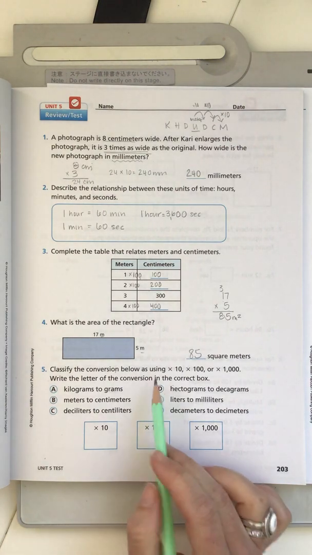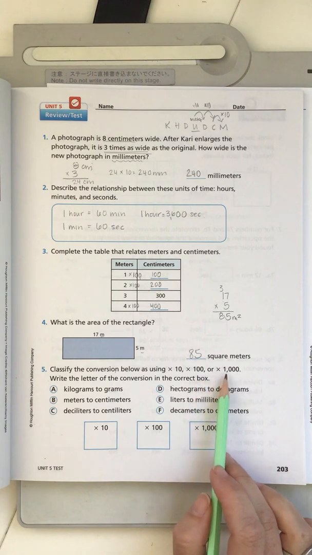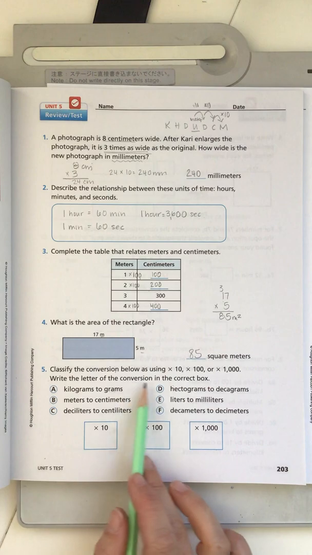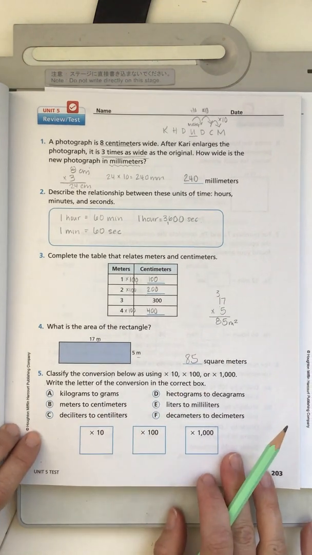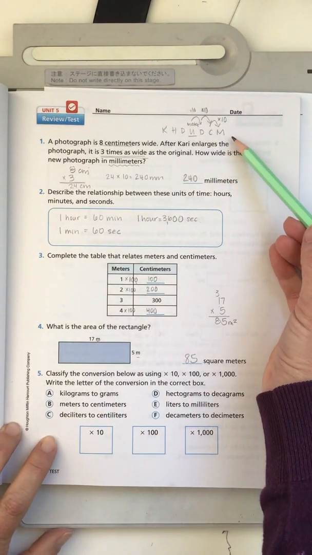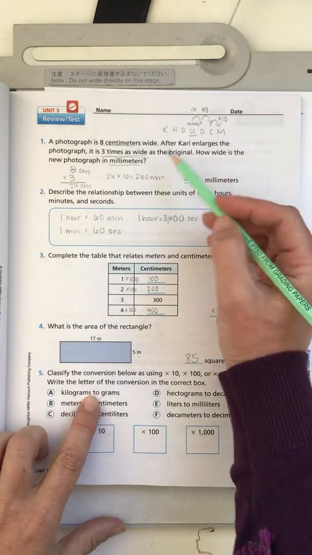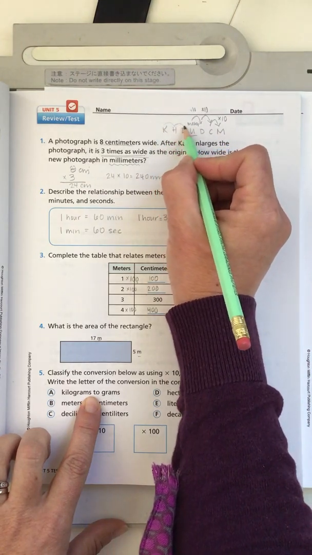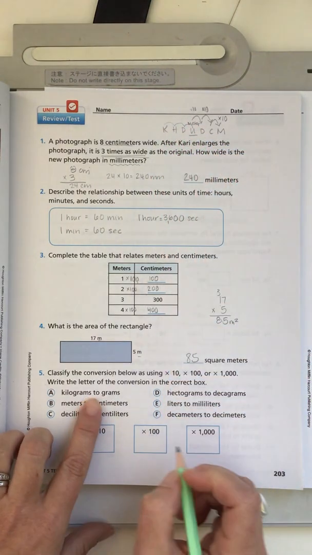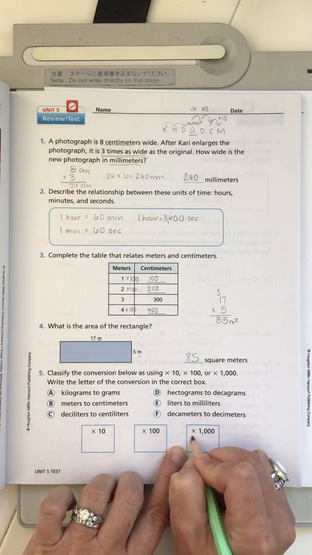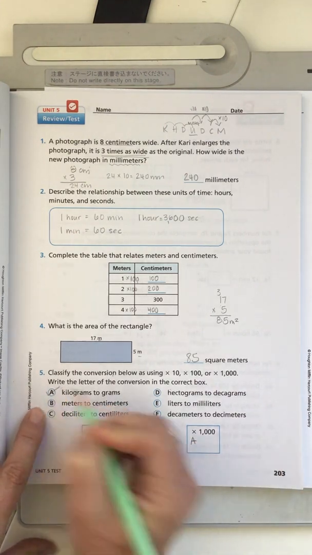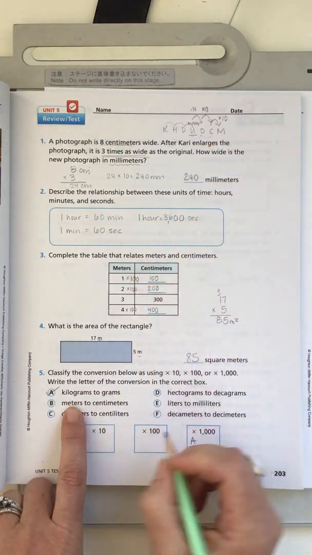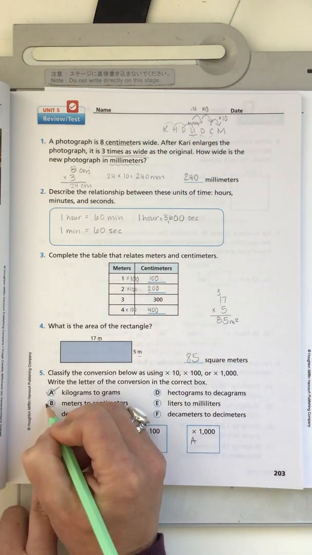Classify the conversion below using times 10, times 100, or times 1,000. Write the letters of the conversion in the correct box. So I'm going to rely up here on my little cheat sheet that I wrote. Kilograms to grams. So if I'm going from kilograms to grams, how many jumps will I have? 1, 2, 3 jumps, which means I'm going to have 3 zeros. So A is going to go over here. Meters to centimeters. 1, 2 jumps, which means 2 zeros. B is going to go here.